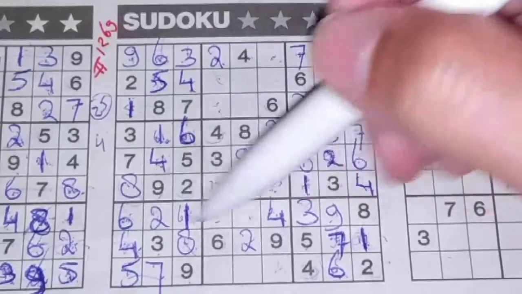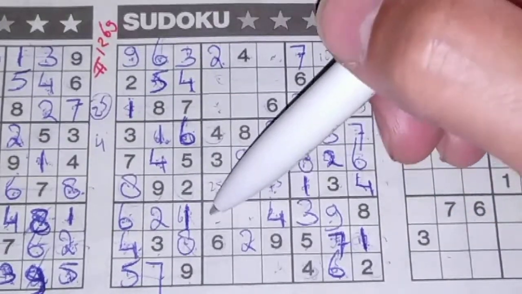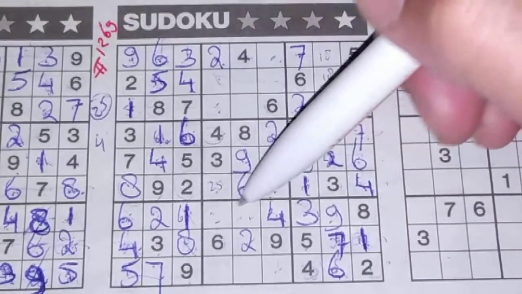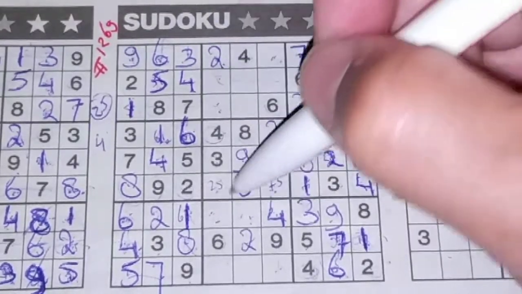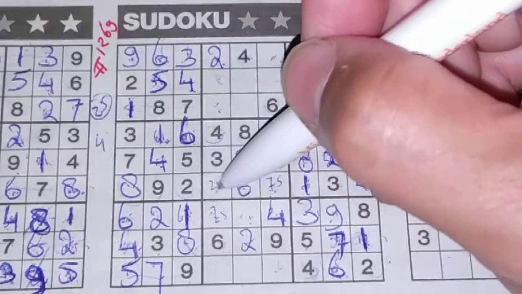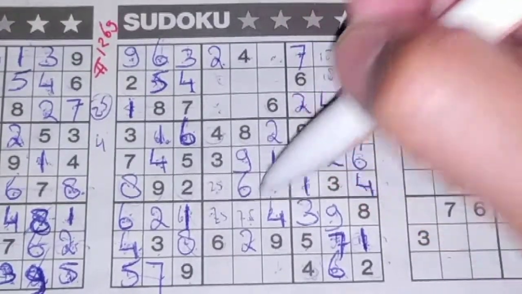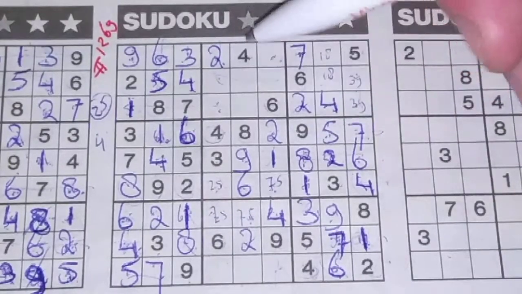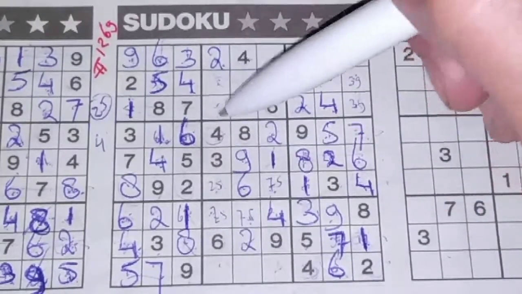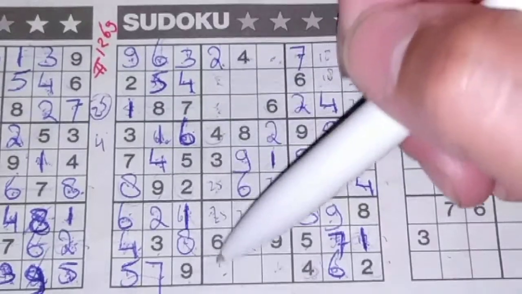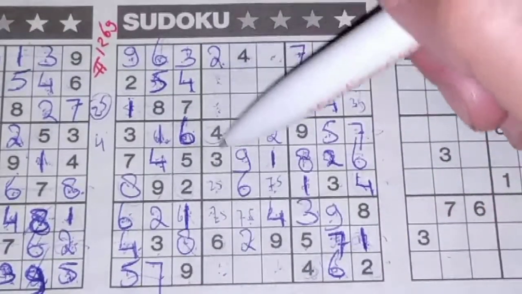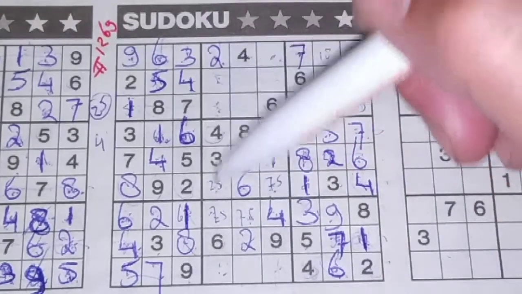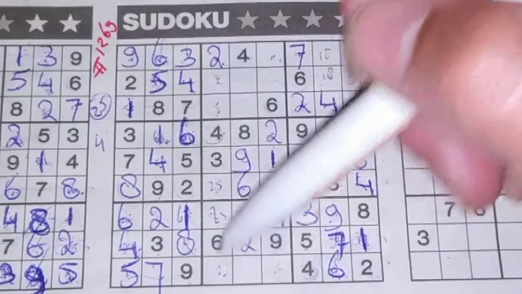Then 2 boxes left in this row for the numbers 5 and 7, since 3 we have. 7 and 5. We have a pair. Alright. That means the other 3 numbers should be the 1, 8, and 9.